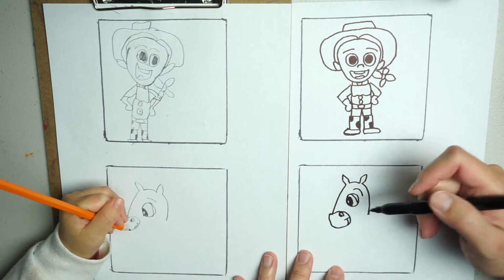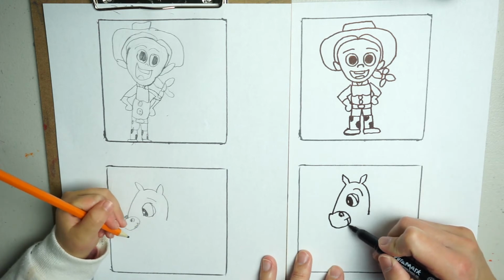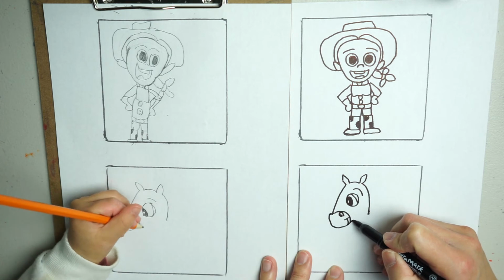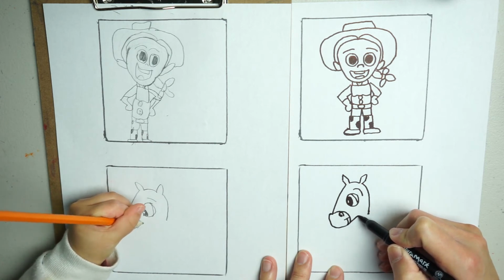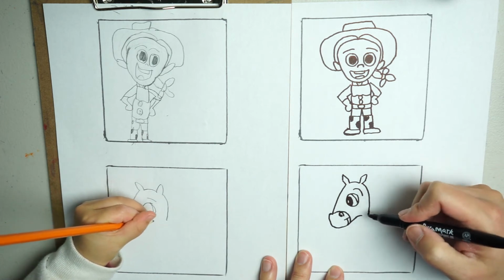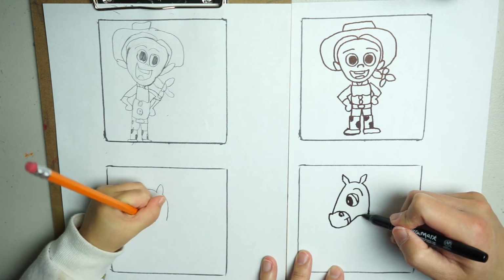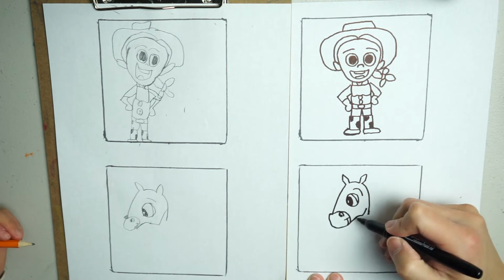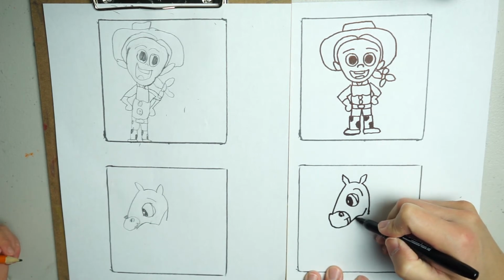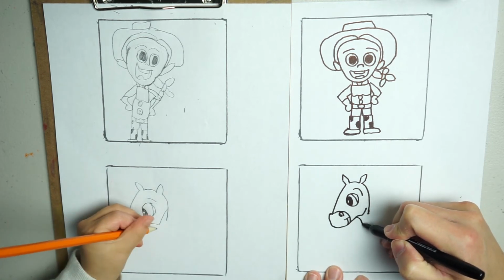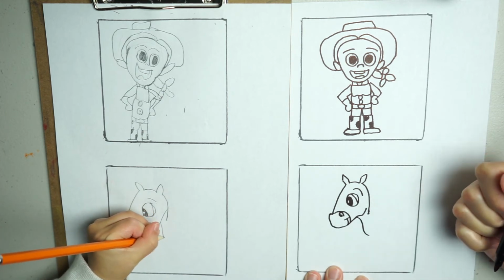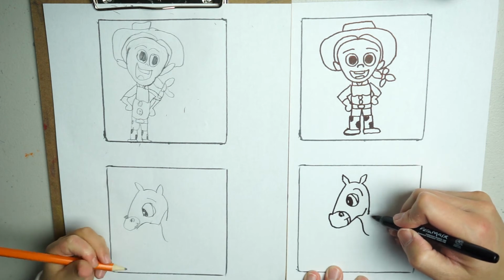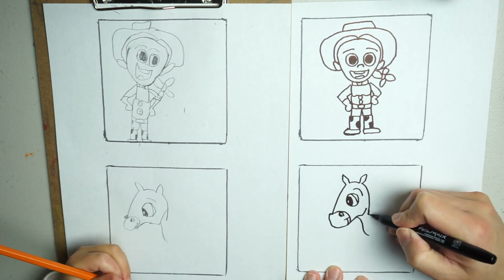And then we're going to draw the bottom of his neck here. So we're gonna go here, go up, and then it's gonna curve to here. Okay, and we're gonna draw the rest of his neck here. Okay, watch. This is gonna be a line down here. Okay, and then this is his back, and we're gonna have a saddle on here.